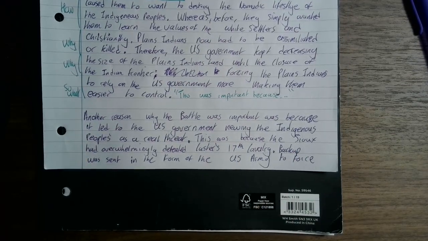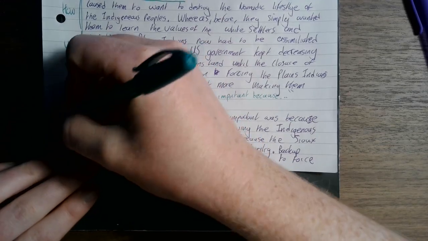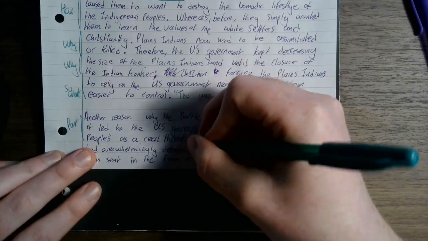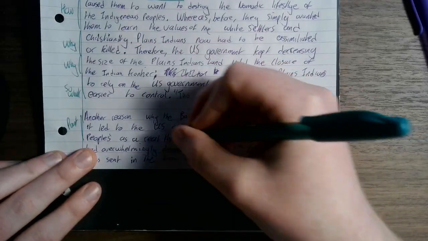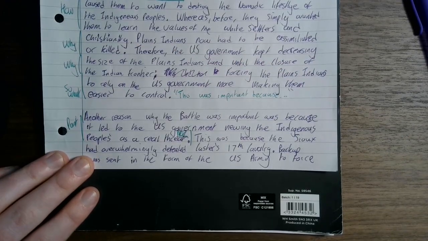Another reason why the battle was important was because it led to the US government viewing the indigenous people as a real threat. So again, there is my point. And what I've done there, just like the last one, is that all of this is AO2. I've just presented a reason. That's AO2. Let's have a little look now.